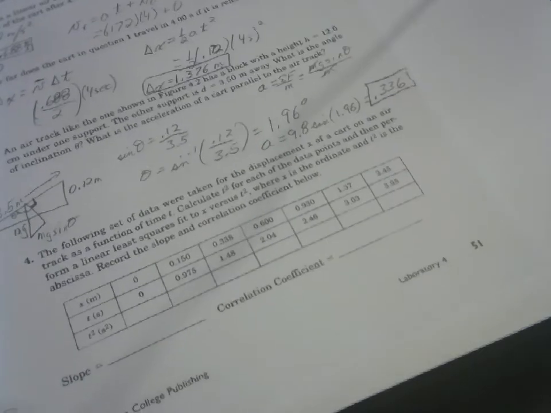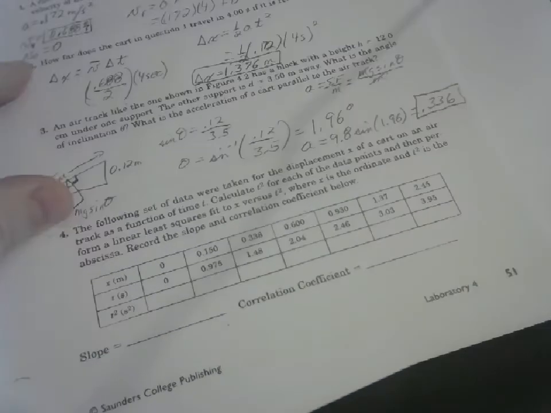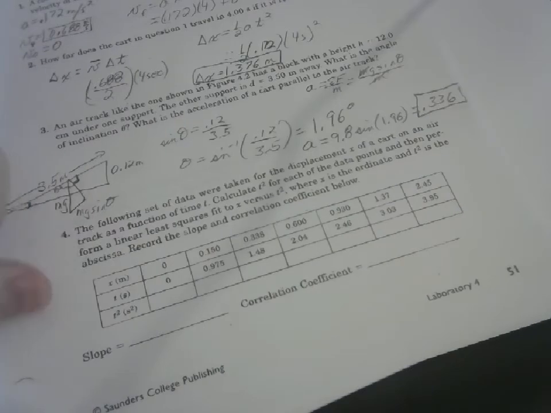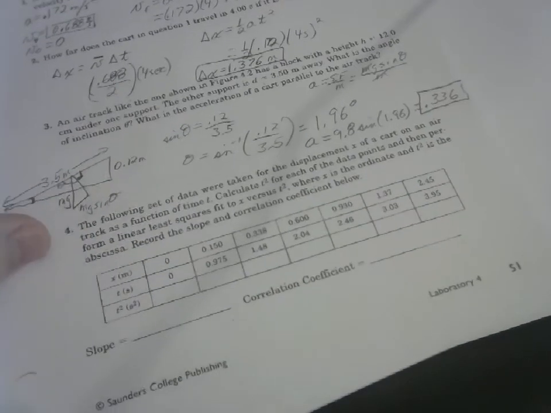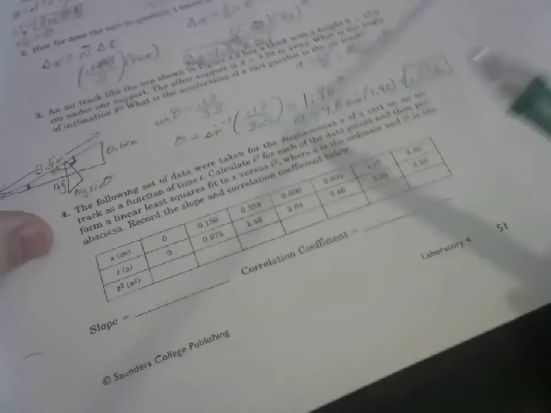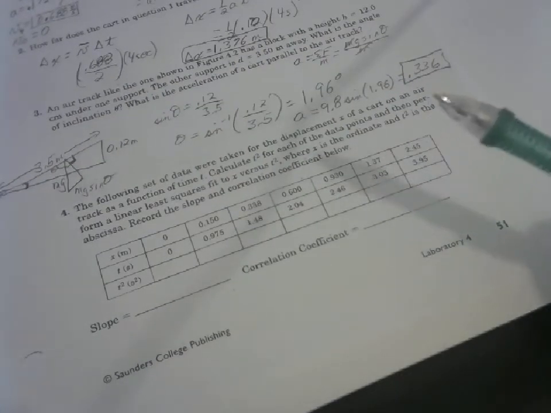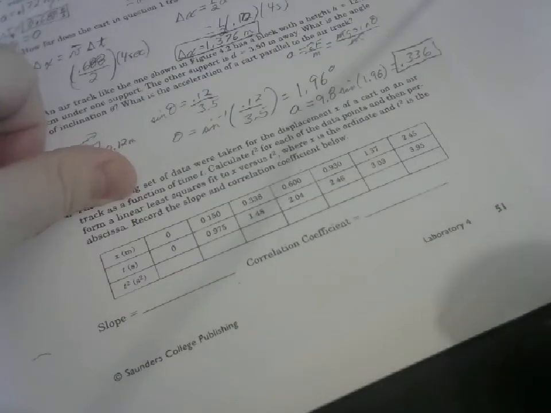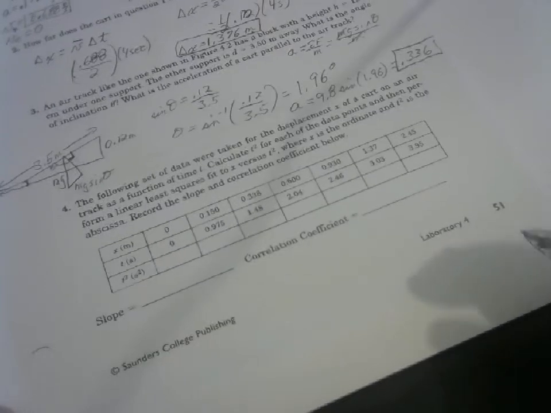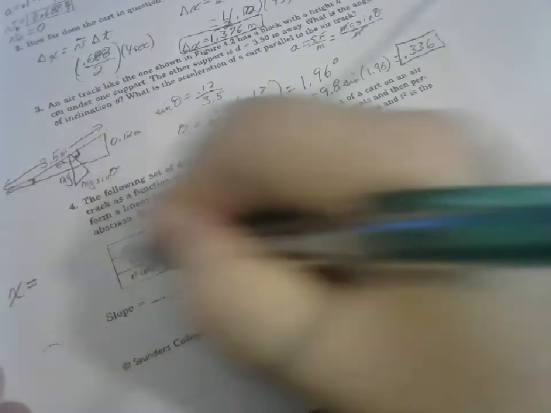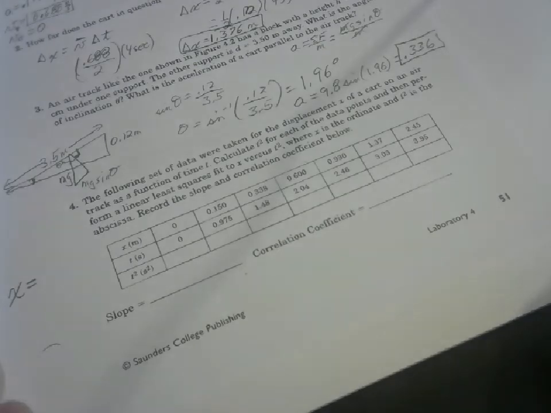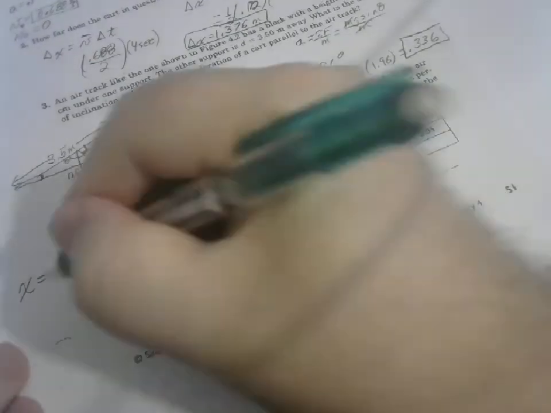Alright, next question. The following set of data were taken for the displacement x of a cart on an air track as a function of time t. Calculate t squared for each of the data points, and then perform a linear least squares fit of x versus t squared, where x is the ordinate and t squared is the abscissa.